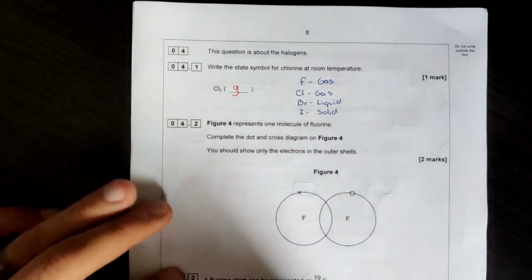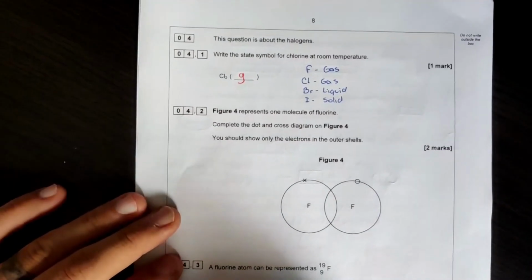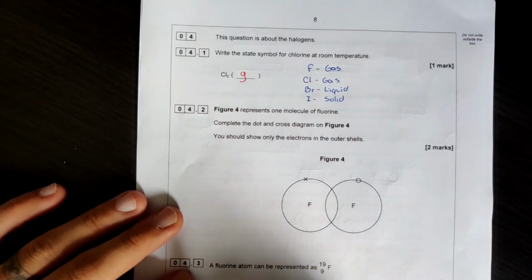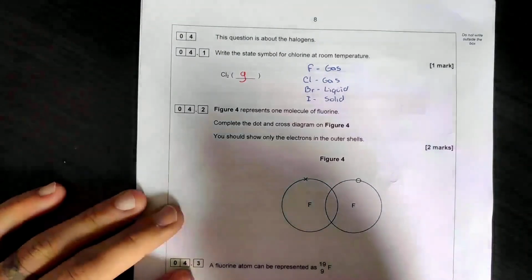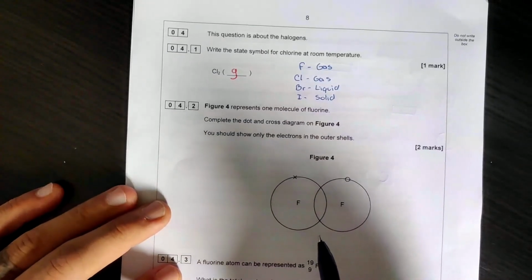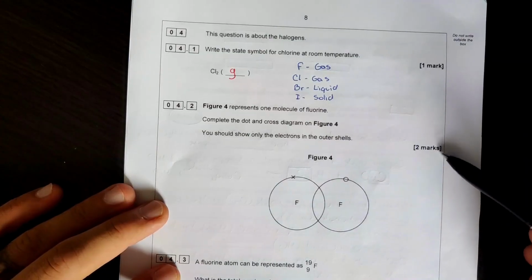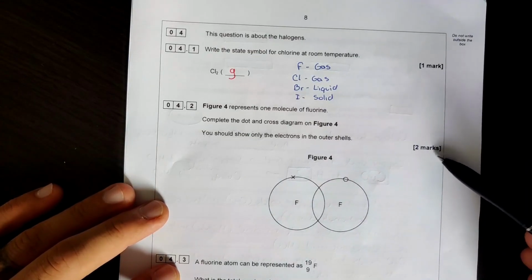All right, now let's go for question 4.2. Figure 4 represents one molecule of fluorine. Complete the dot and cross diagram on figure 4. You should only show the electrons in the outer shell, okay? Now, whenever you see a diagram, always have a look next to it, and if it's got marks, you definitely have something to do, okay?